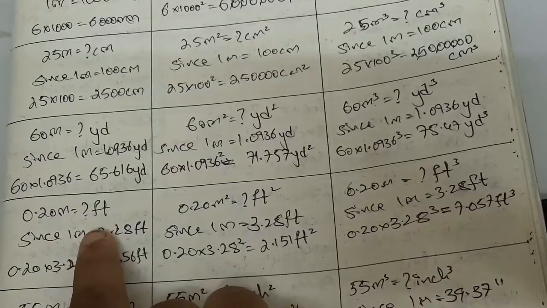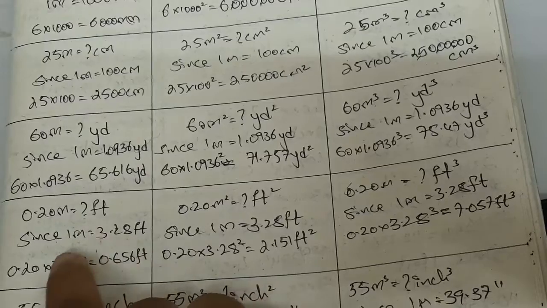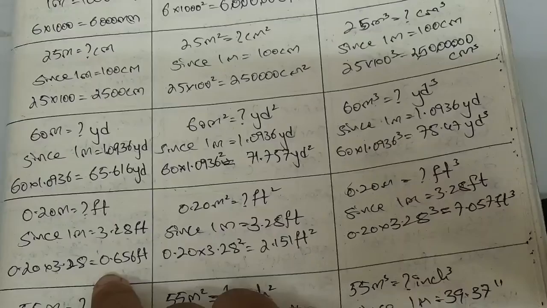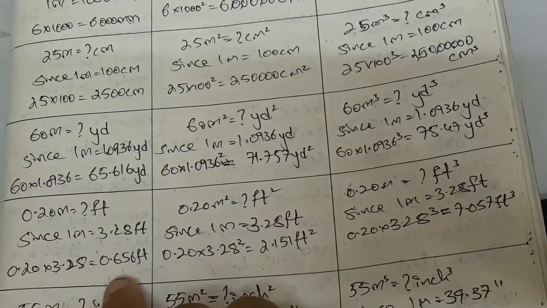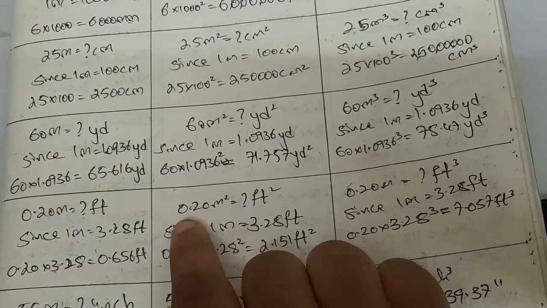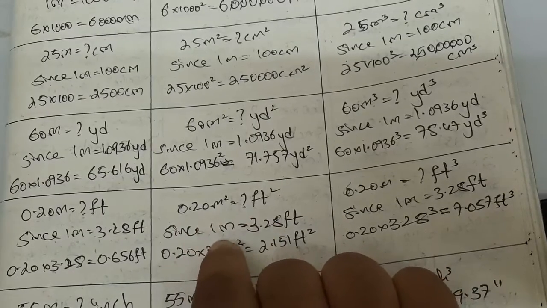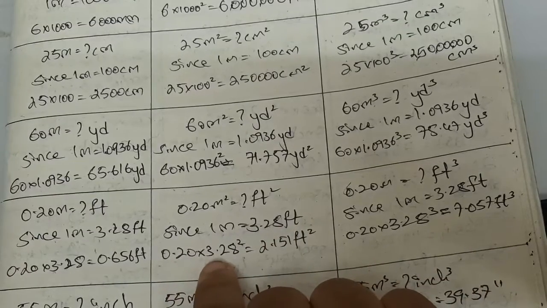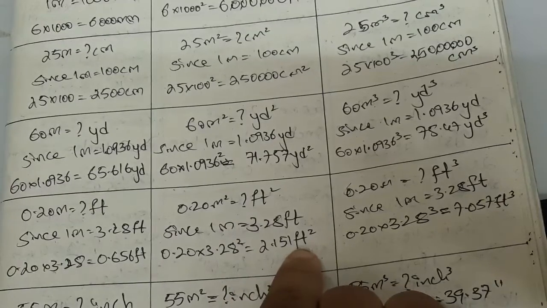0.20 meters is equal to how many feet? So since 1 meter is equal to 3.28 feet, we multiply 0.20 with 3.28, which gives us 0.656 feet. So 0.20 meter is equal to 0.656 feet. Now in the two dimension we have 0.20 meter square is equal to how many feet square? So since 1 meter is equal to 3.28 feet, we multiply 0.20 with 3.28 square, which gives us 2.151 feet square.